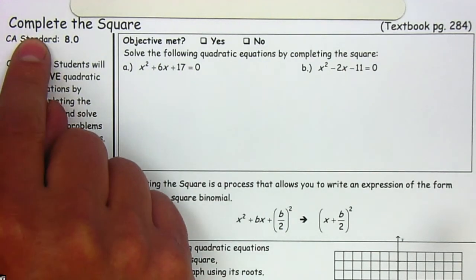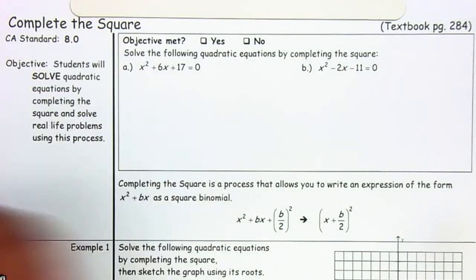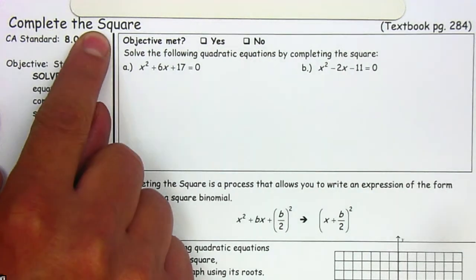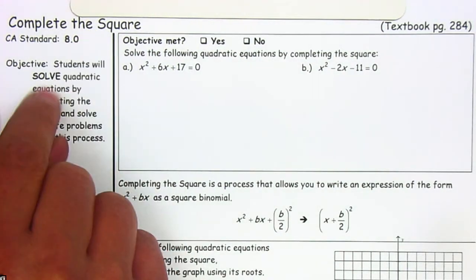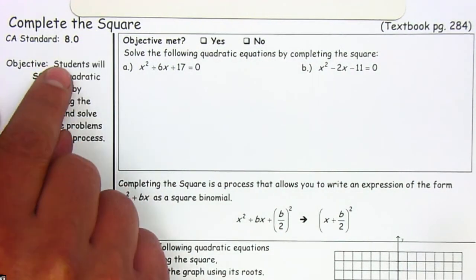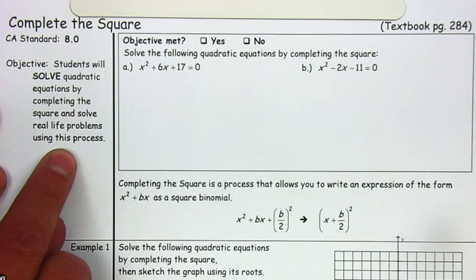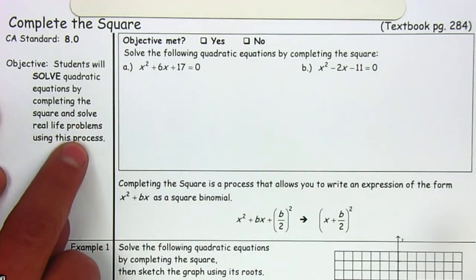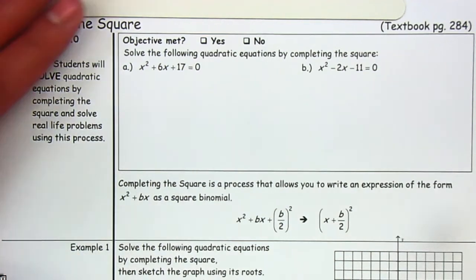Today we're going to be solving completing the square. We're going to be solving quadratic equations, but we're going to be using a different method. We're going to be completing the square. Our standard is 8.0, and our objective is to be able to complete the square. And we're going to be solving real-life problems on Friday and also next week.